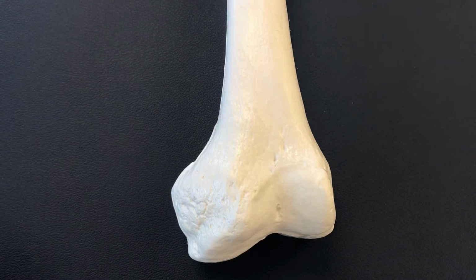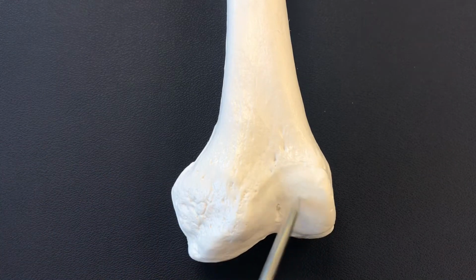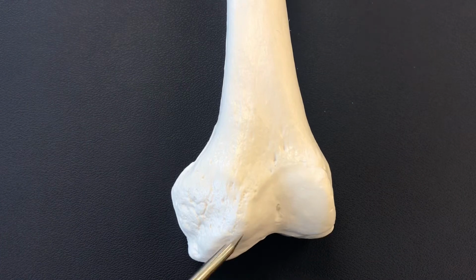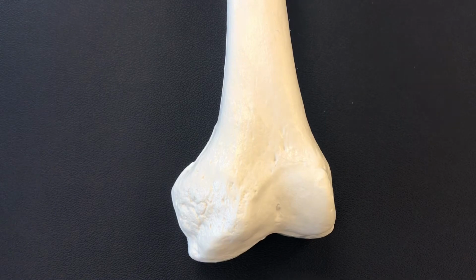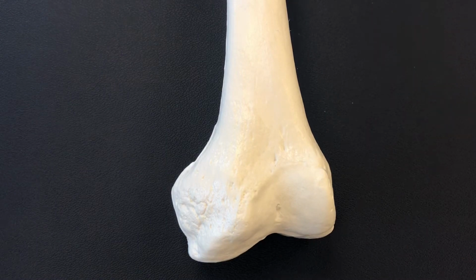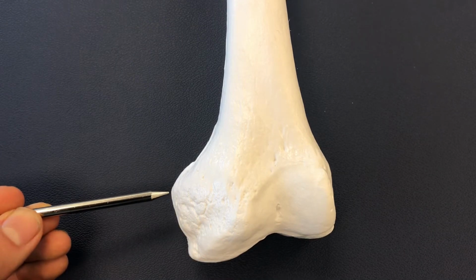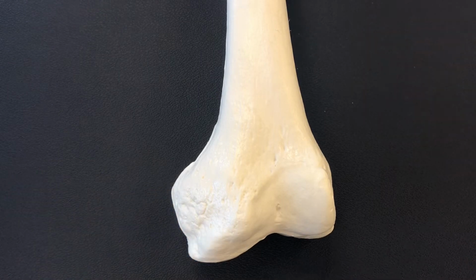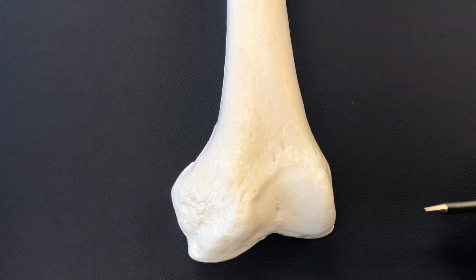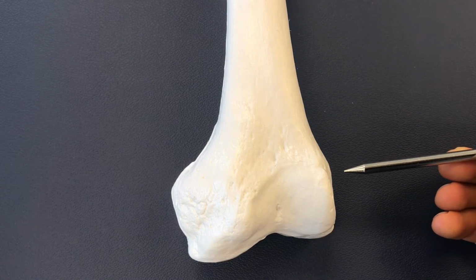Its most striking features are the large rounded medial condyle and lateral condyle. The surfaces here and here are covered in smooth articular cartilage and form part of the tibiofemoral joint. On the medial aspect of the medial condyle, the high point here is known as the medial epicondyle, while a corresponding high point on the lateral side is known as the lateral epicondyle.